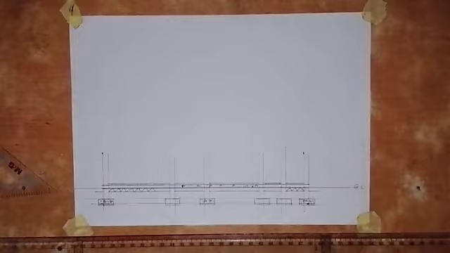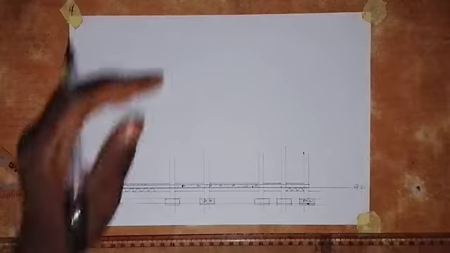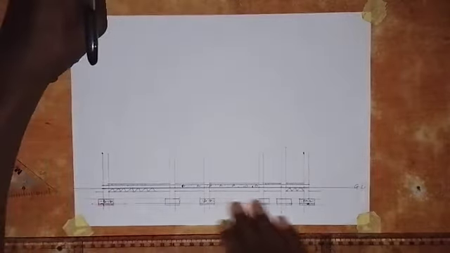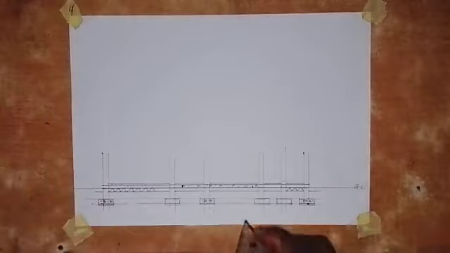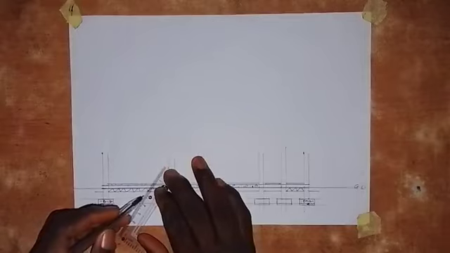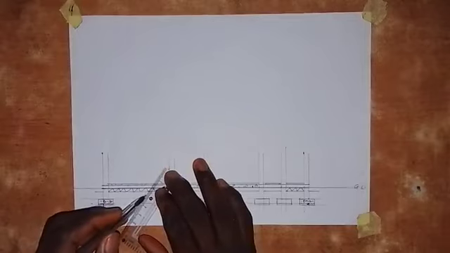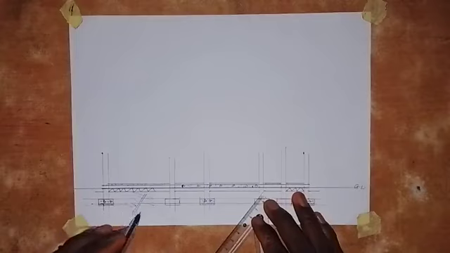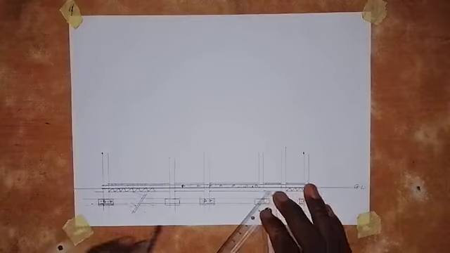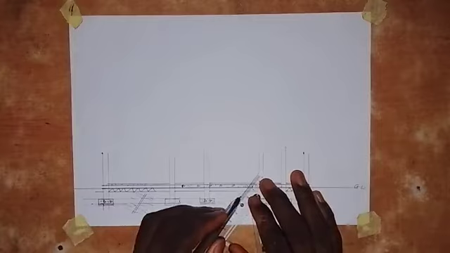So everything is there. The next thing that we are going to do is to put the hardcore, that is the sand, under this ground. To show that, just draw two lines like this, and then draw this. This represents the hardcore. Let's put one more here.